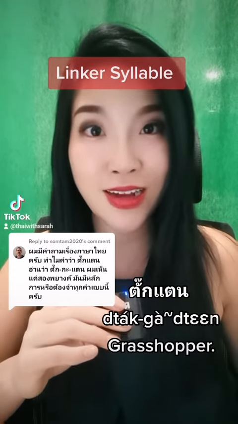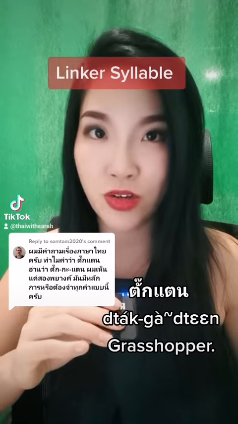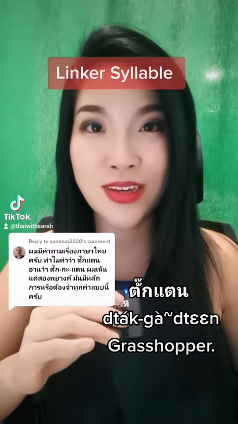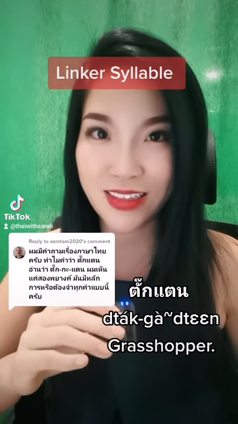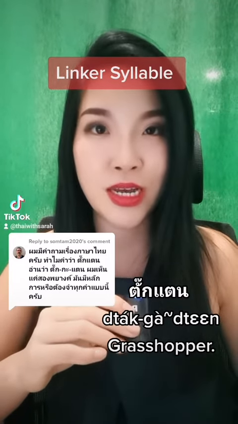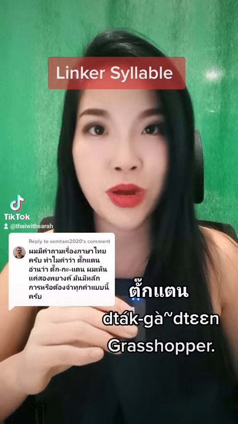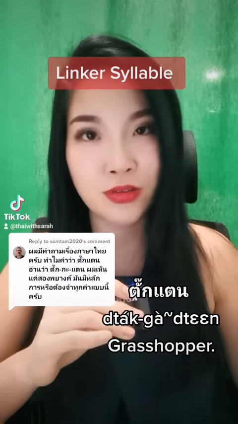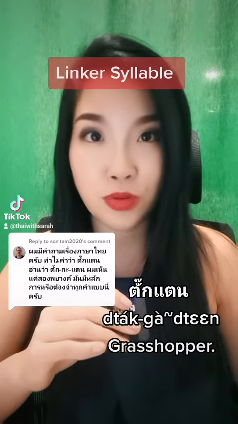The word takkatan here means grasshopper. Tak high tone, ka low tone, tan mid tone. Takkatan. If you take a look at this word in Thai script, you might think that there's only 2 syllables, right? But it's not the case. There are actually 3 syllables here.